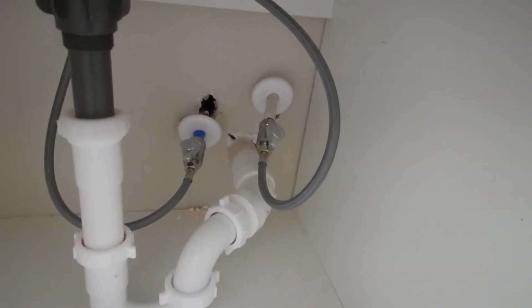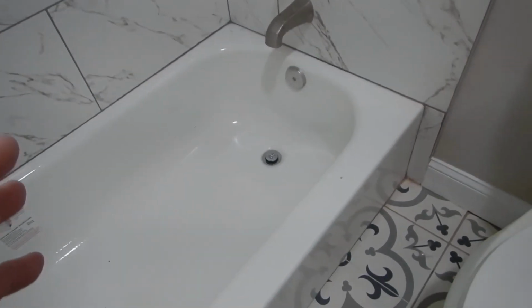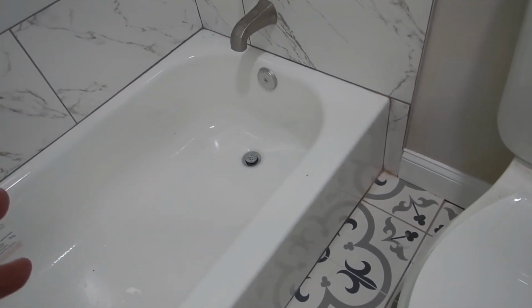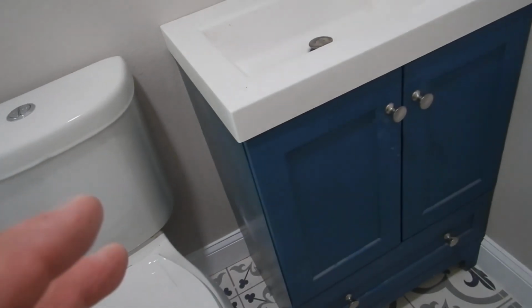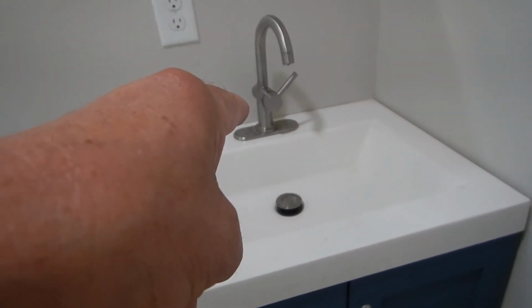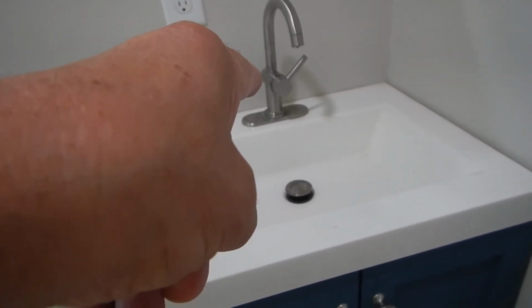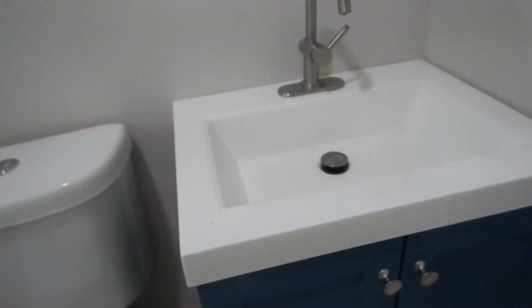We can get a little better look at our PEX. We got a lot of PEX that was added in here. Okay, coming on along. This commode is too close to this cabinet. This is the bathtub. Hot and cold are reversed in this lavatory basin right here. Hot's on the right, cold's on the left. This was reversed. So we got some reversed water going in here.